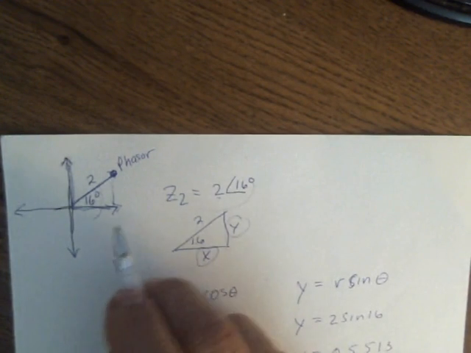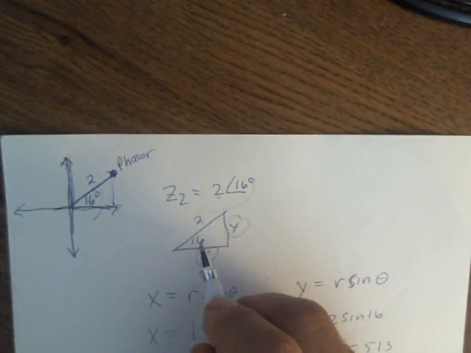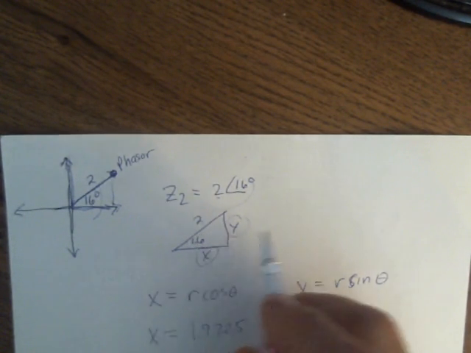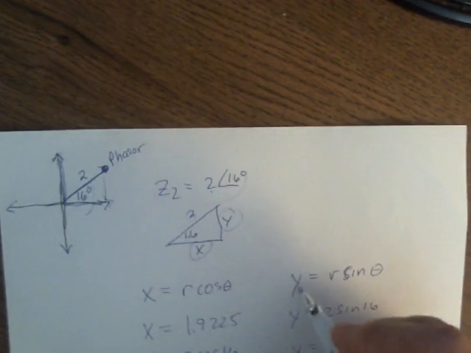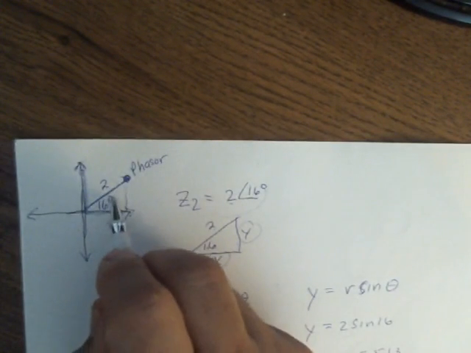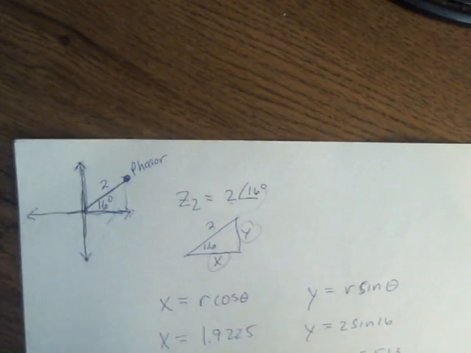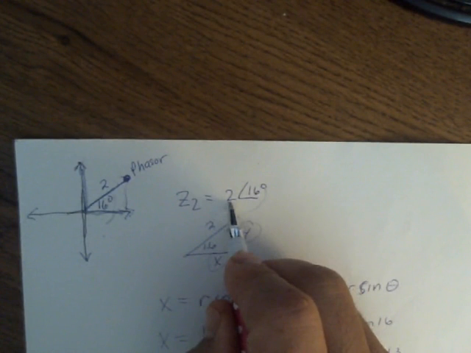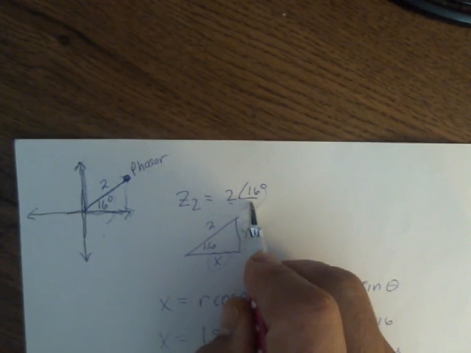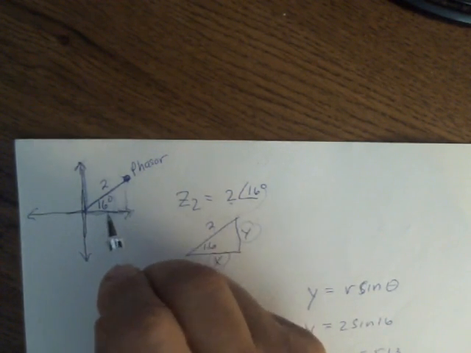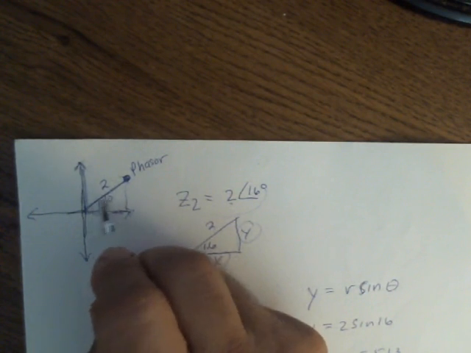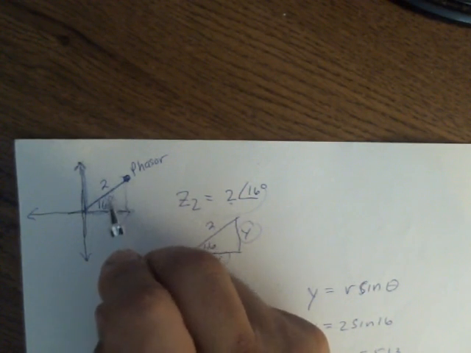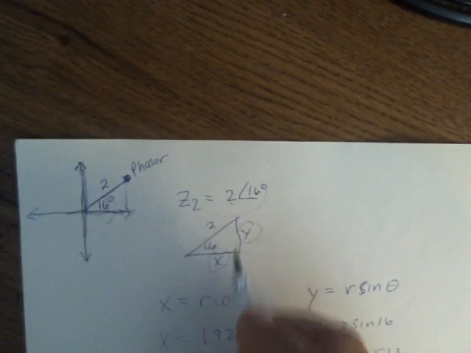So, how do I know which quadrant it's in? Well, you go by the sign of the angle, or you go by the sign of the y coordinates. So it's either going to be in this quadrant or this quadrant. So what we have here is a hypotenuse of 2 at an angle of 16 degrees. So that's how we draw it. We rotate the angle. There's my hypotenuse, there's my angle. Make my right triangle.